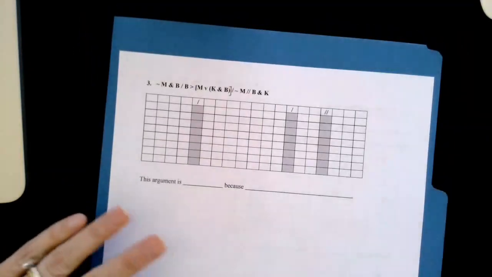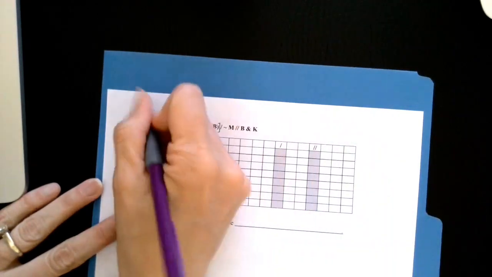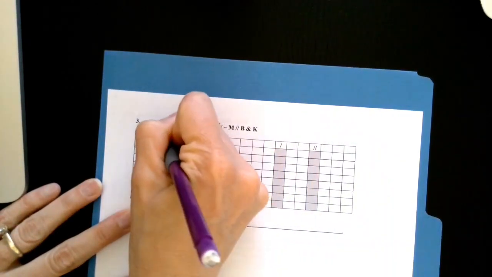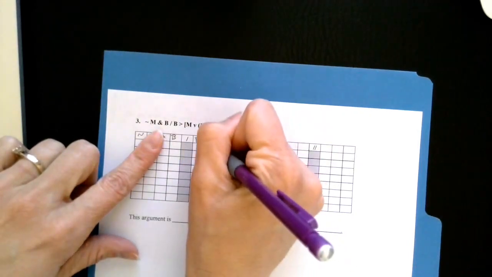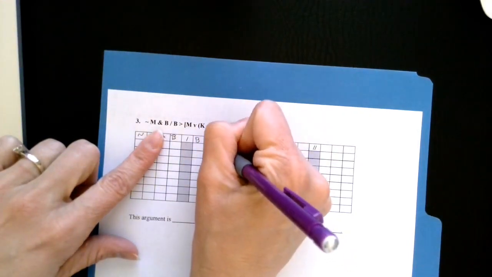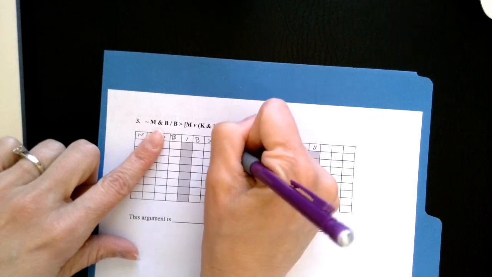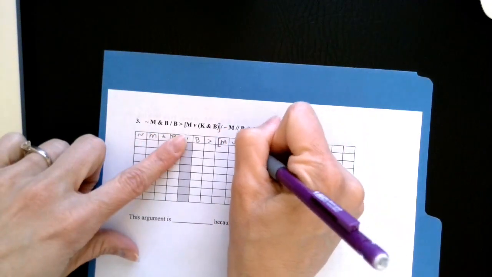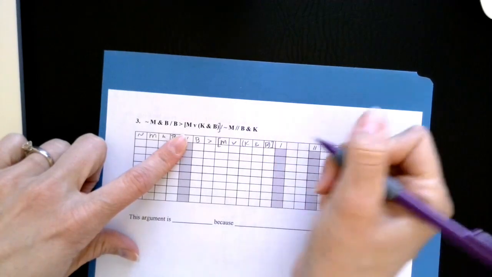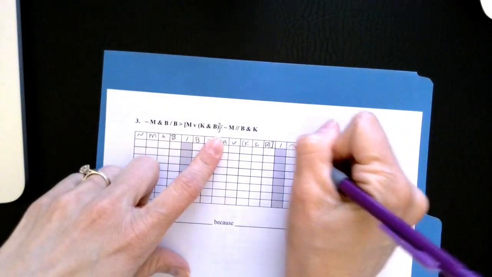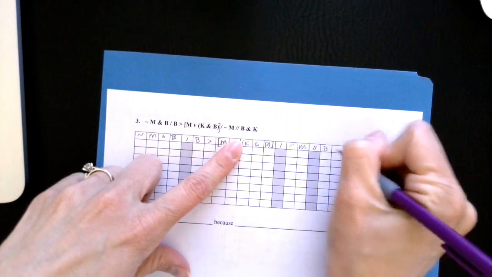Okay, let's go to 3. Write it in. Not M, B, and K. Oops.